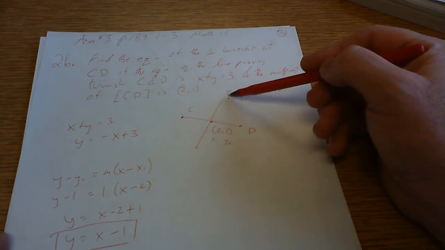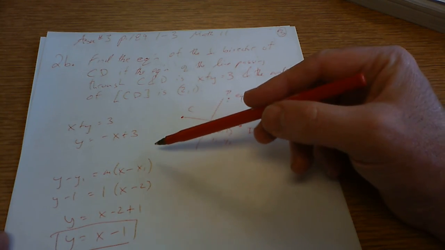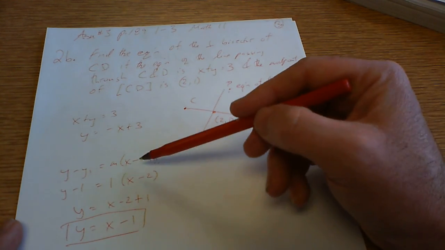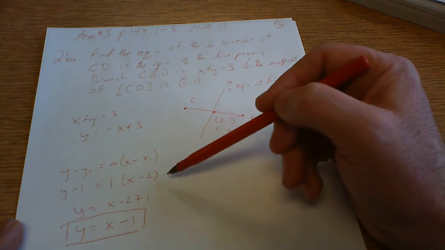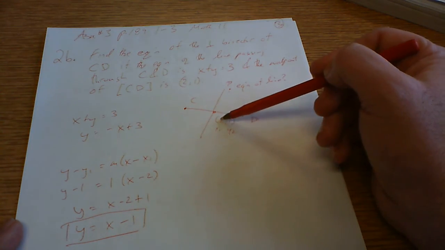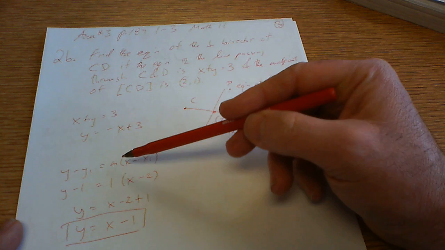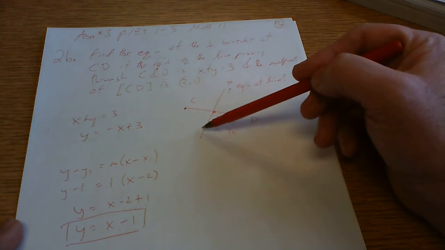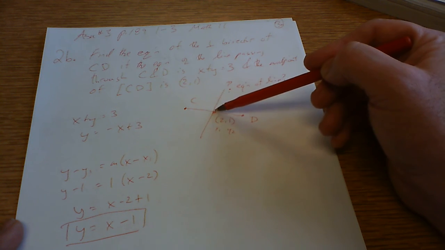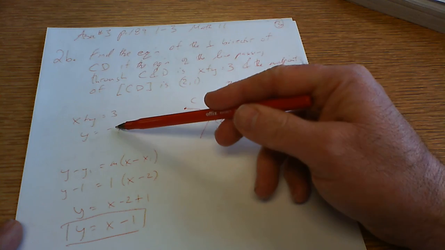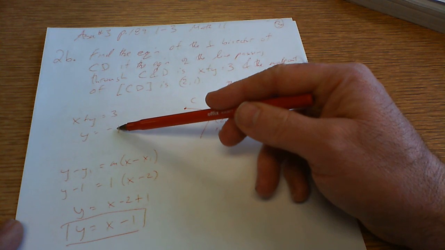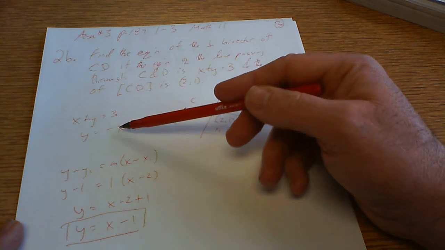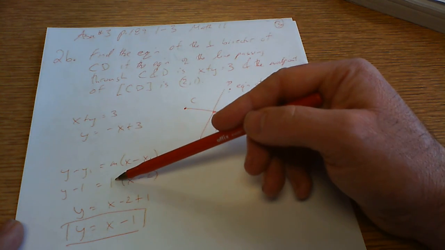Okay, so now I want to know this line. So again, I go back to the point-slope form, which is this. I need to know a slope and a point. Well, I already know a point because it gave that to me, 2, 1. So there's my 2, there's my 1. What I need to figure out then is, what is the slope of this perpendicular bisector? Well, it's going to be the negative reciprocal of this one. So this is negative 1. What's the negative reciprocal of negative 1? Well, 1 over 1 flipped upside down is 1 over 1, and the negative of negative is a positive.